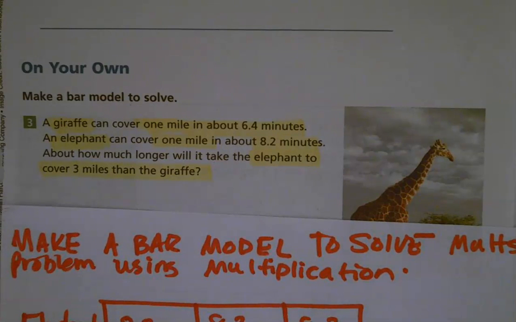Okay, in this problem, we have a giraffe that can cover 1 mile in about 6.4 minutes. An elephant can cover 1 mile in about 8.2 minutes. About how much longer will it take the elephant to cover the 3 miles than the giraffe?